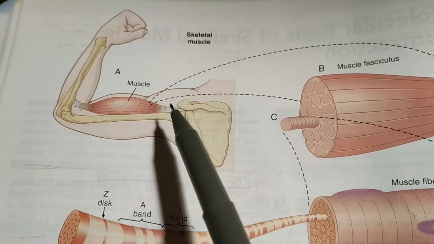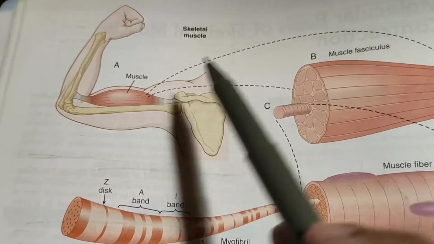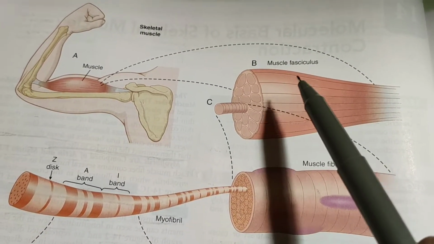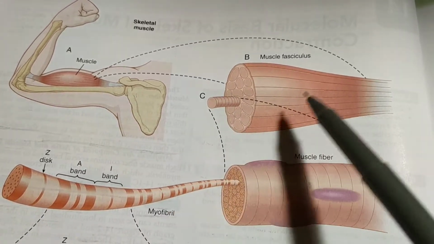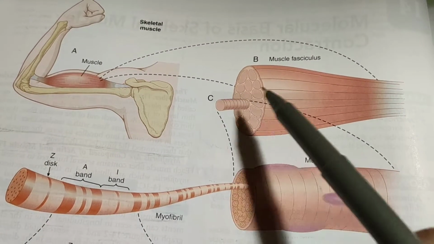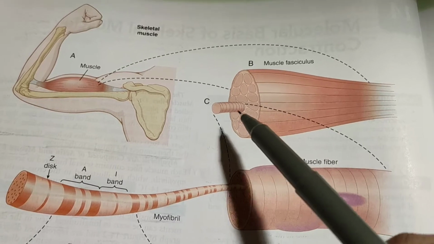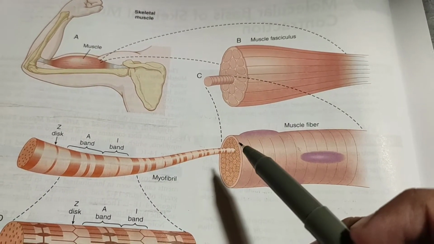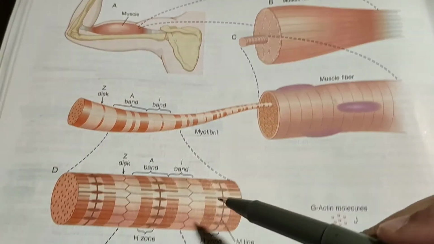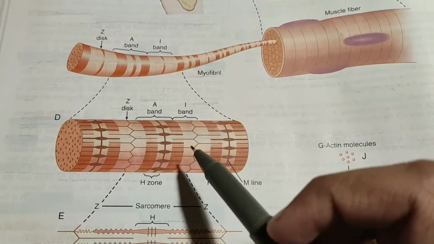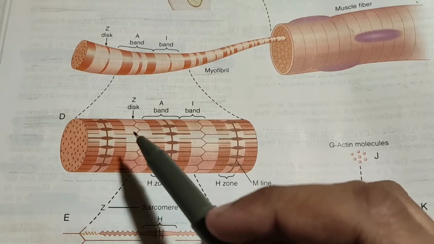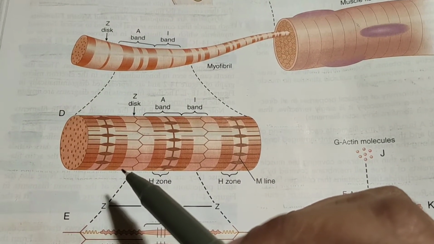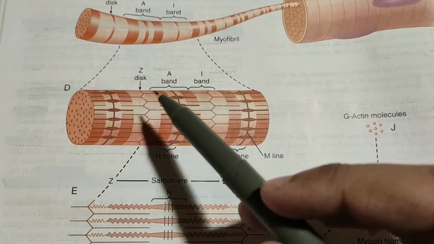So this is a skeletal muscle, and in the muscle there are a lot of fascicles. Fascicles are the muscle bundles. In a muscle fascicle there are a lot of muscle fibers, and this is one muscle fiber. In it there are a lot of myofibrils, and this myofibril is shown here. In the myofibril there are two main types of proteins, the contractile proteins, and there are bands.